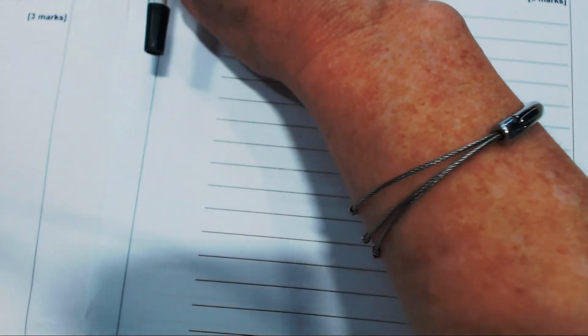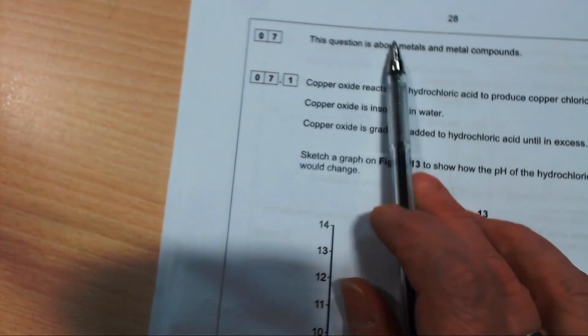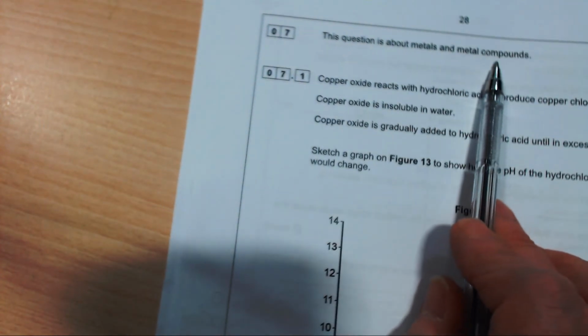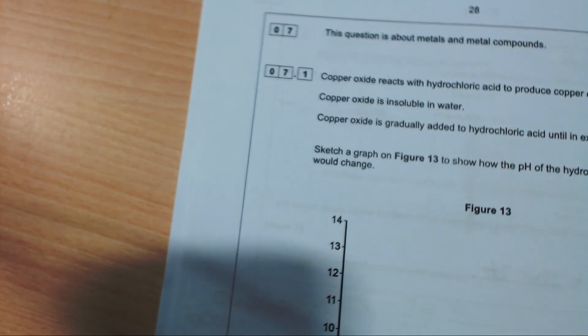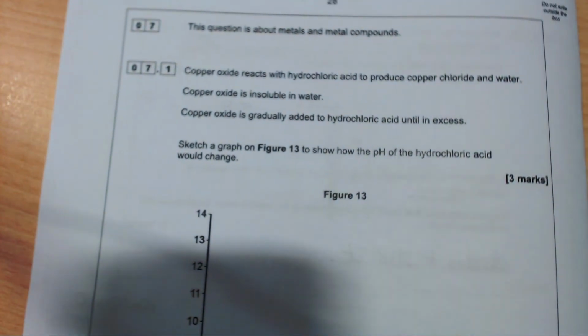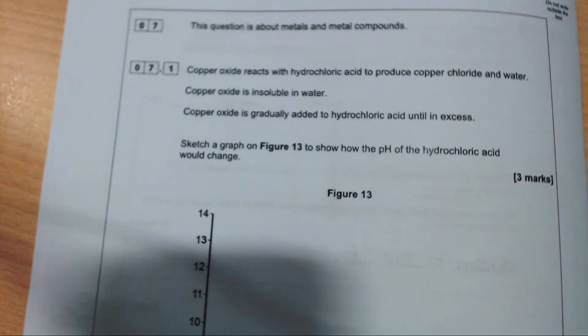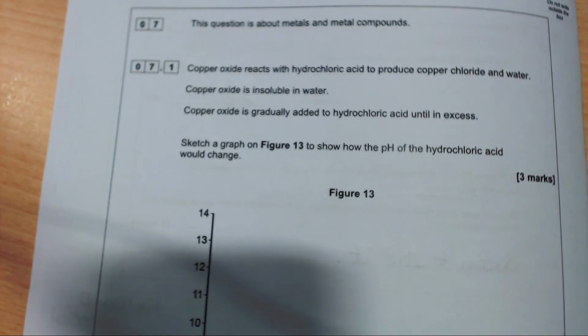Question 7. It says, this question is about metals and metal compounds. Copper oxide reacts with hydrochloric acid to produce copper chloride and water. Copper oxide is insoluble in water. Copper oxide is gradually added to hydrochloric acid until excess. Sketch a graph.